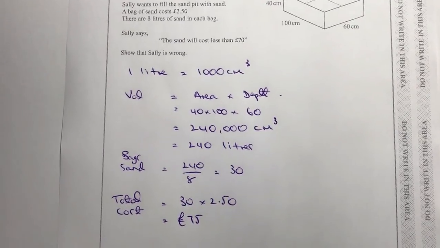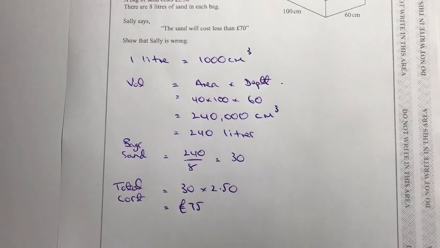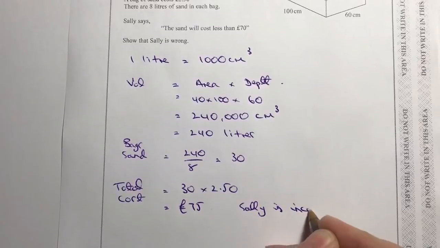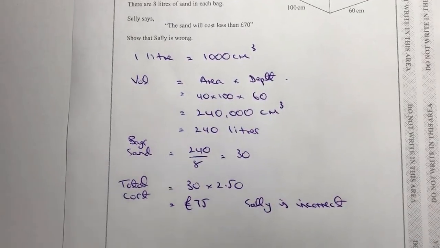Okay, so therefore in this particular case the sand isn't going to cost less than 70 quid, it's just going to cost 75. So Sally is incorrect. Okay, I hope that's all right for you. Let's move on then to question number 6.